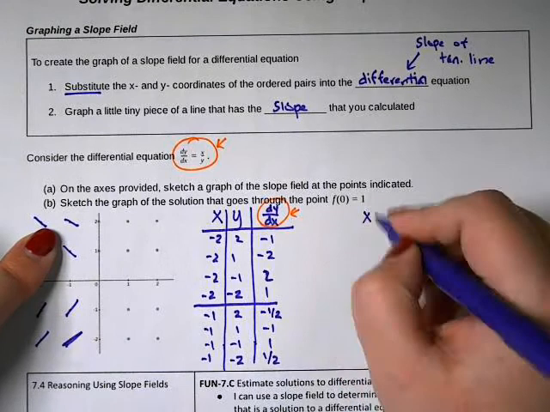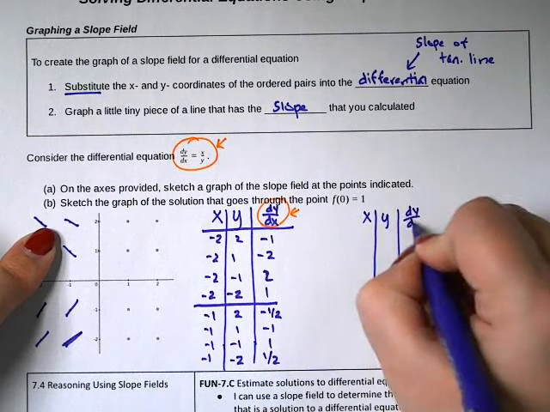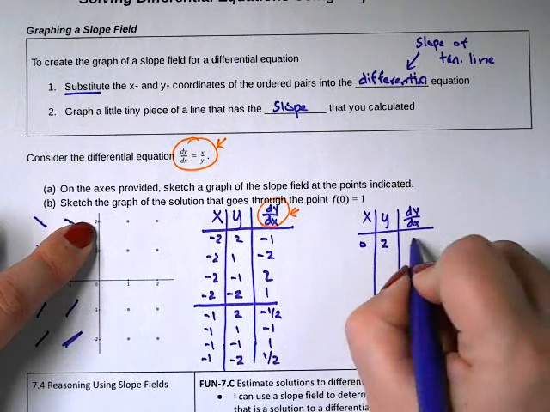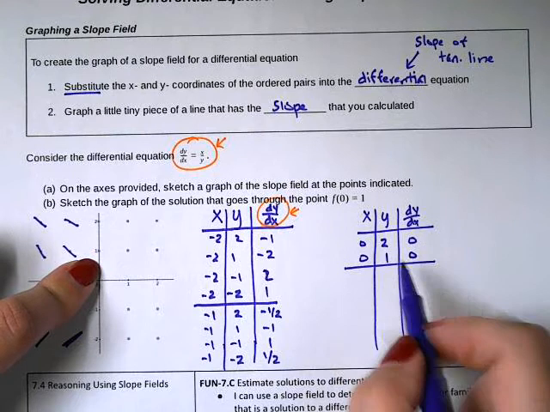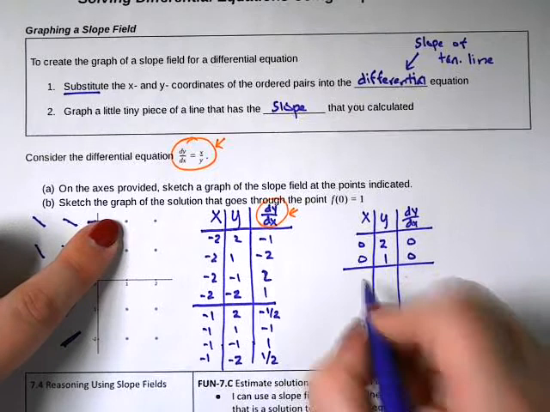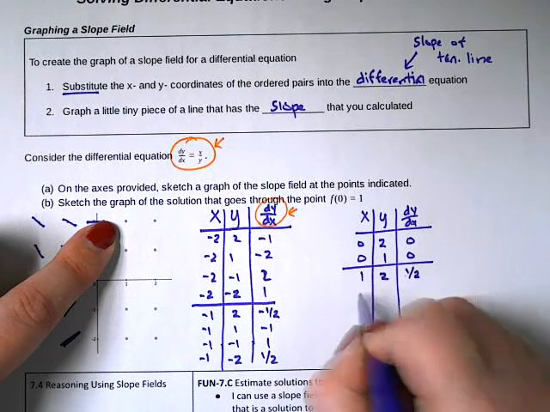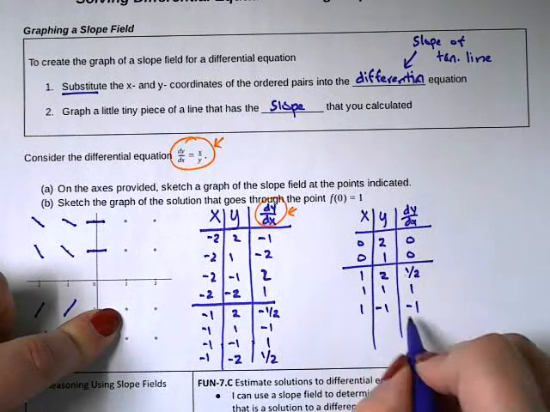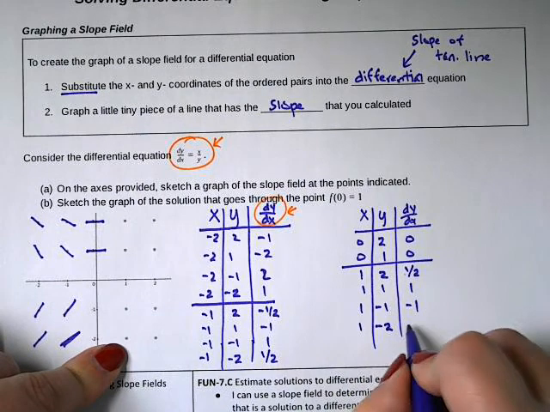All right, so then if we were to keep going, again, you don't have to make the table, but it's helpful to organize your thoughts. So the point with x equals 0 and y equals 2 would have a slope of 0. The point with y equals 1 would have a slope of 0. So those two are nice and easy to graph because those are just horizontal tangents. Then we've got the point (1, 2), which would give us a slope of 1/2. We've got (1, 1), which would give us a slope of 1. (1, -1), which would give us a slope of -1. And (1, -2), which would give us a slope of -1/2.